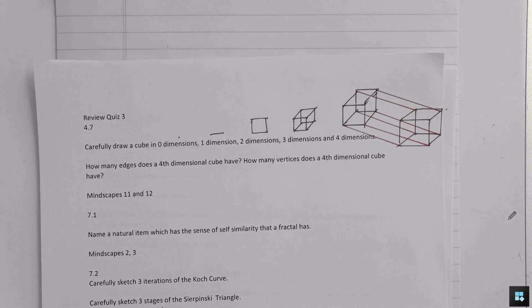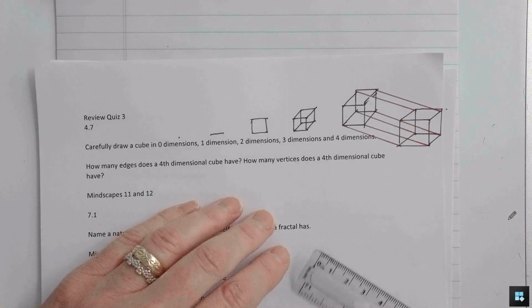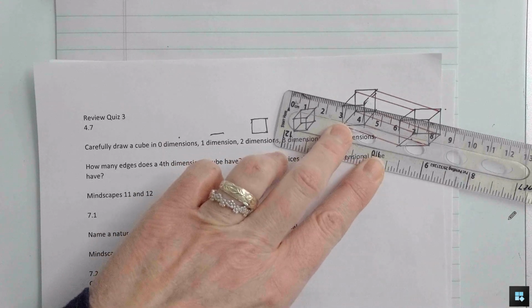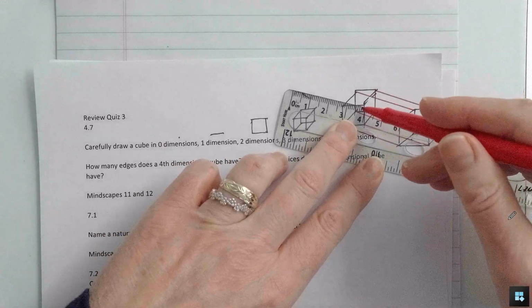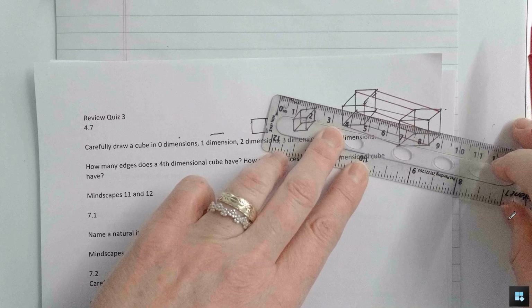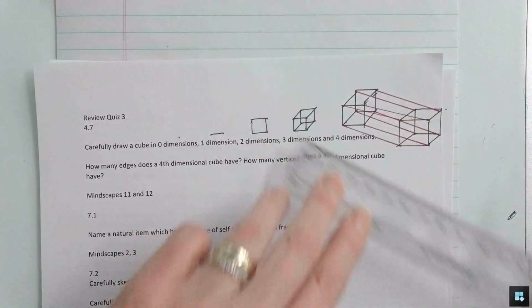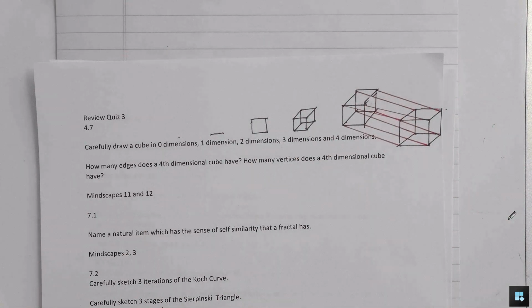There's 8 corners. I missed one, didn't I? I missed 2. So there's 8 corners on each cube, and we're connecting them. So that makes 8 edges extra.